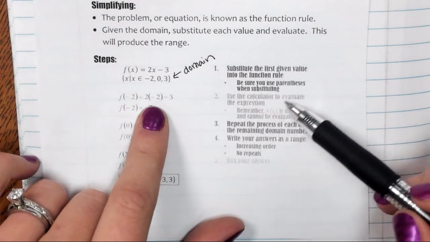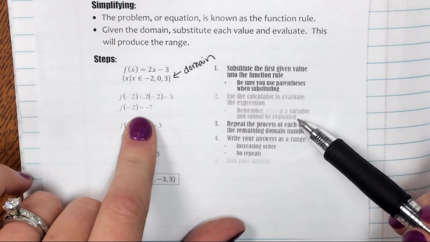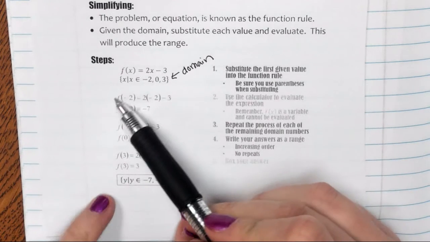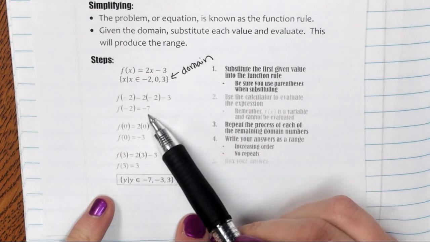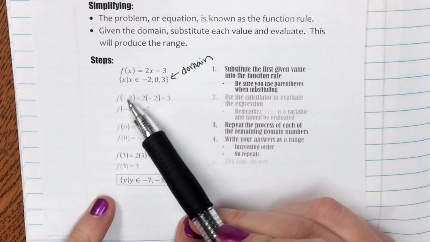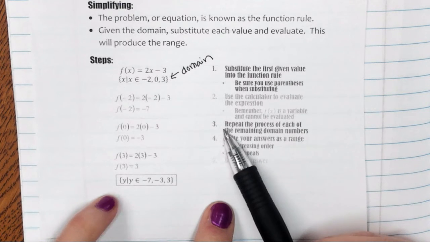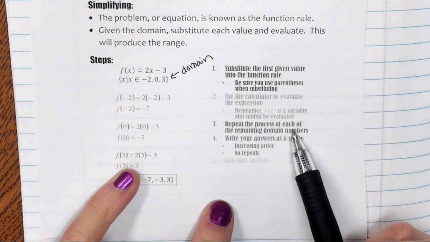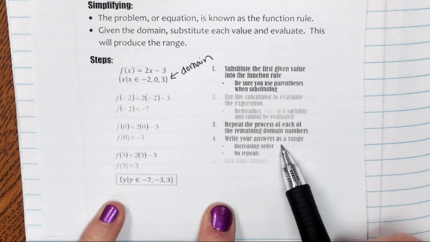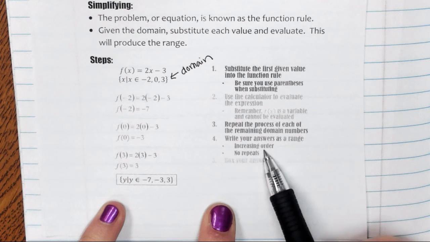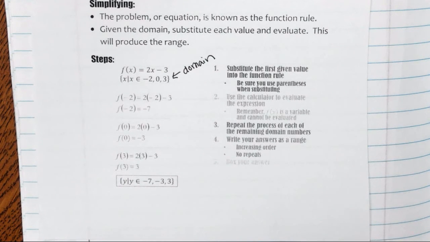Step 2, use the calculator to evaluate the expression. Remember, f of x is a variable and cannot be evaluated, so we're not doing anything over here. It's just f of -2 is equal to x. We replace x with -2, both on the left hand and on the right hand side. And then step 3, repeat the process for each of the remaining domain numbers. So we would use 0 and 3. And write your answers as a range. Make sure it's in increasing order and there's no repeats. And then I always like to put a box around your answer just to make it stand out.